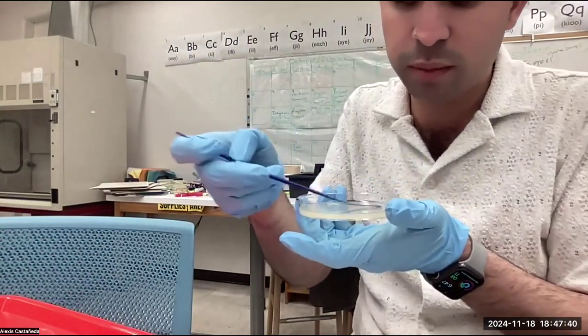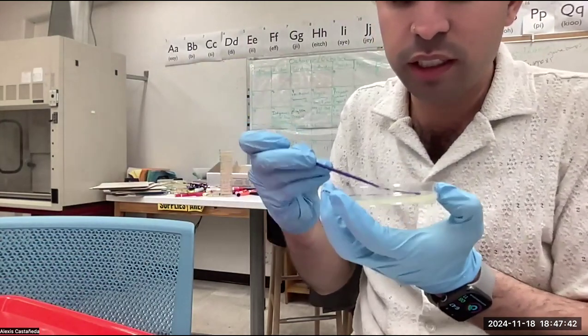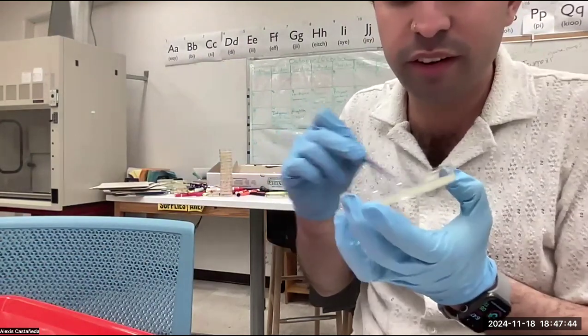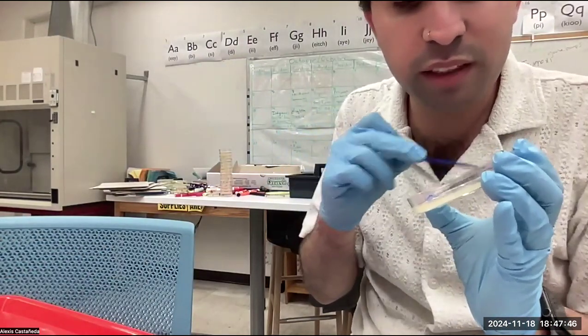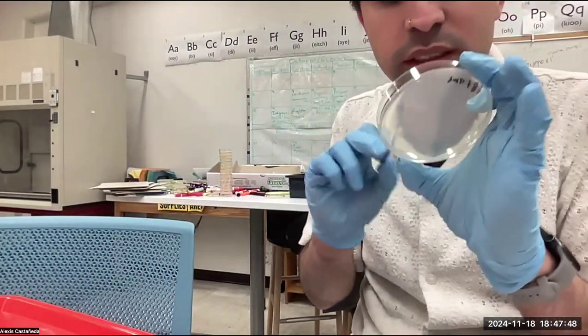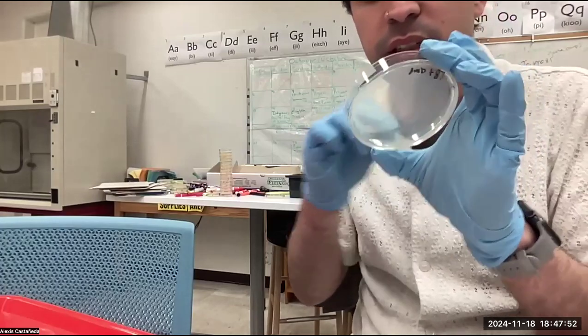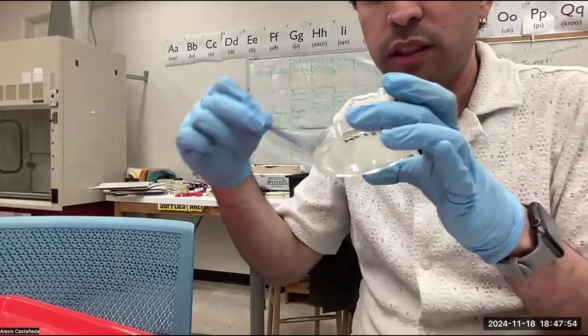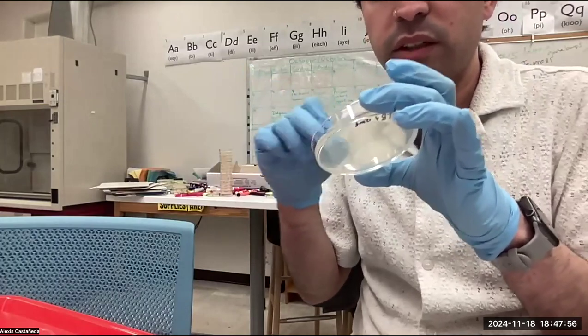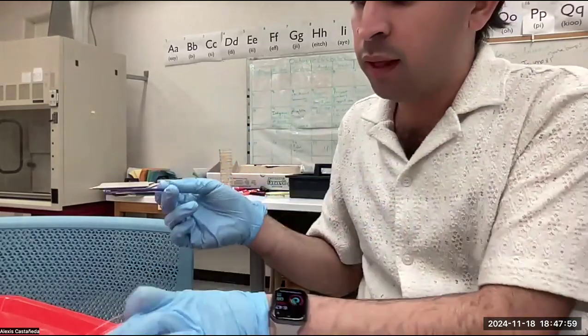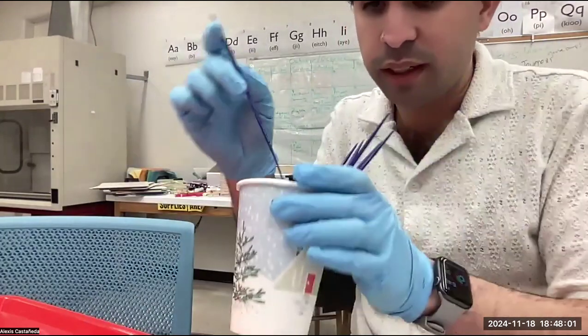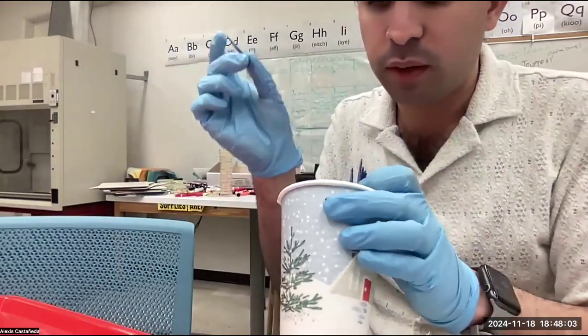So I'm going to streak right on top again, just very gently spreading over the surface. Again, the agar is very fragile, so you should just barely be scraping over the surface. You don't want to rip the agar. The agar can rip very easily, but just make sure that you see that you have put the bacteria all over the surface. So then again, always putting our loop in the waste container.